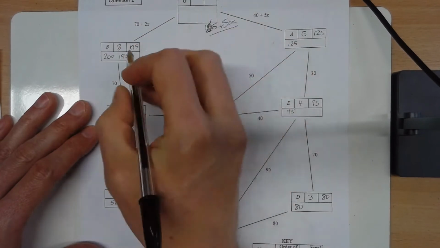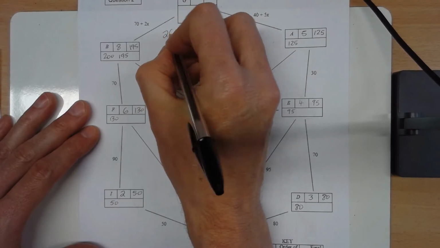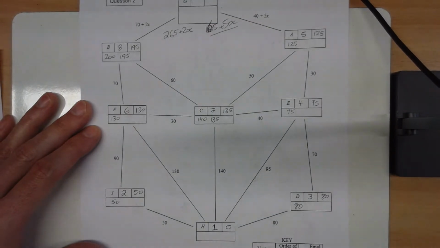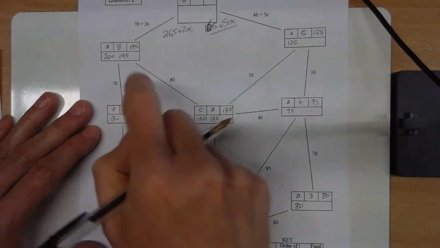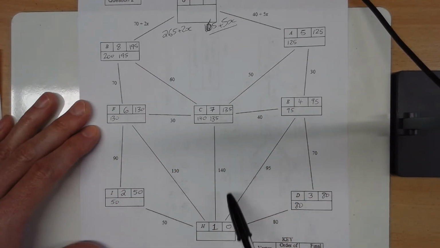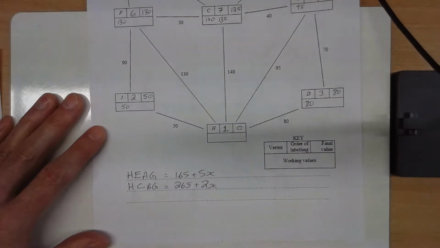And then this total here will be 195 add 70. So that's 265 plus 2x. So my second route, how did we get there? We went from G to B. Where did B come from? B came from C and C came from A. So I've got a second route there. So what I've just been writing down there are those two bits there. They're my routes that I've got, one via A and one via B.